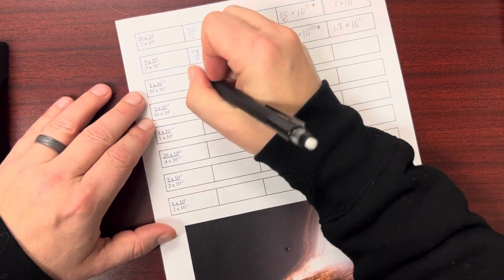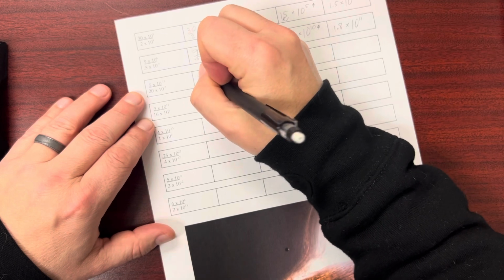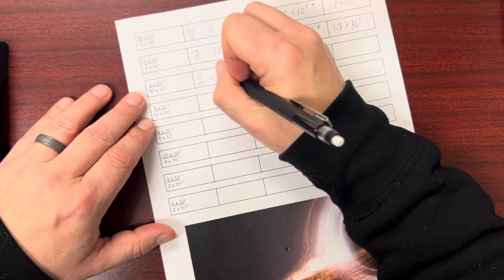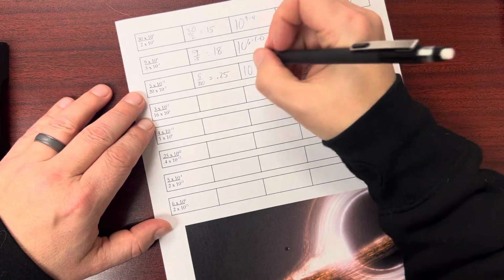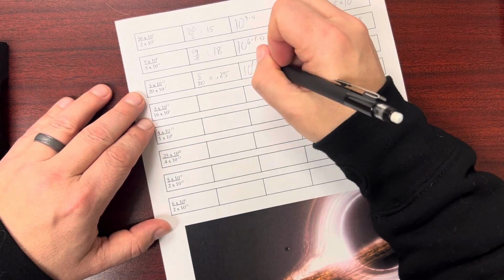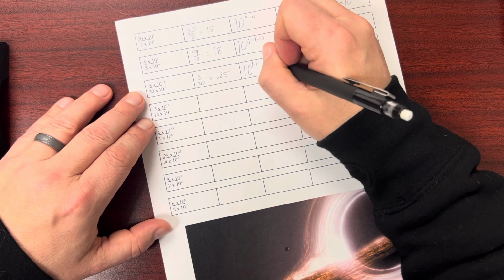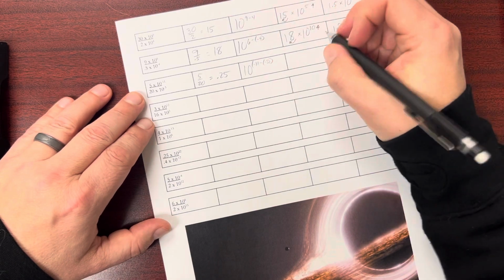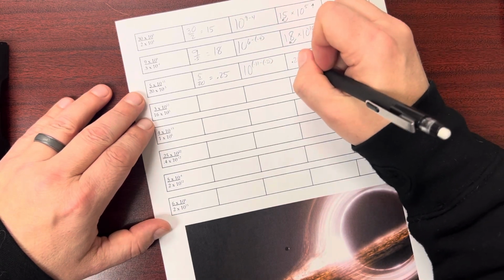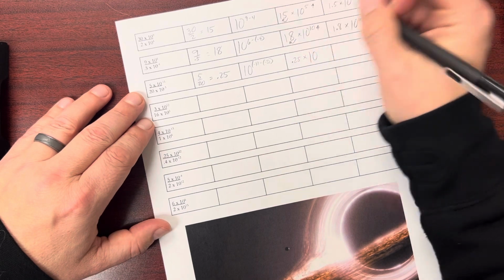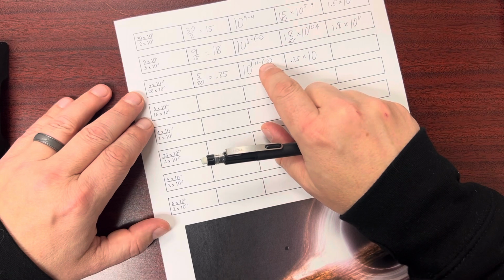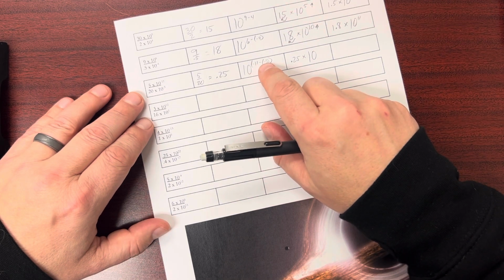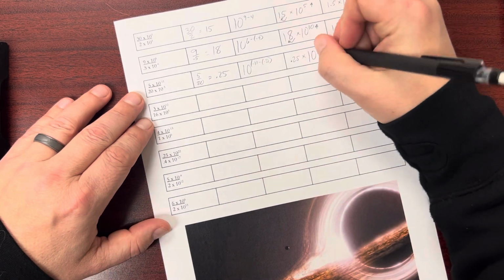Last example. 5 divided by 20 equals 0.25. So this one's going to look a little weird. We've got -11 minus -3. All right, 0.25 times 10 to the what? So minusing a negative makes this positive. So -11 plus 3 would be -8.